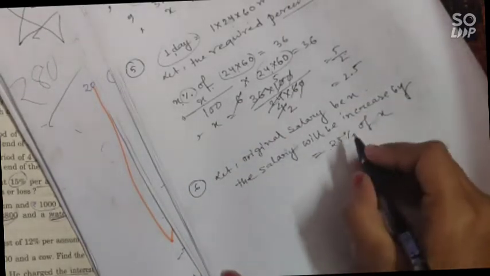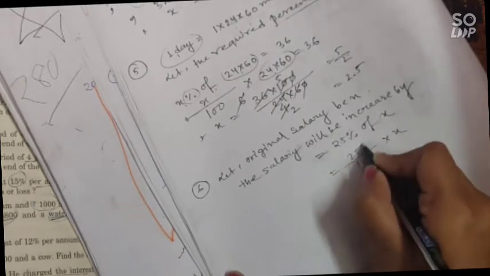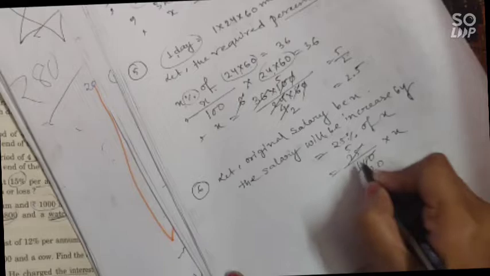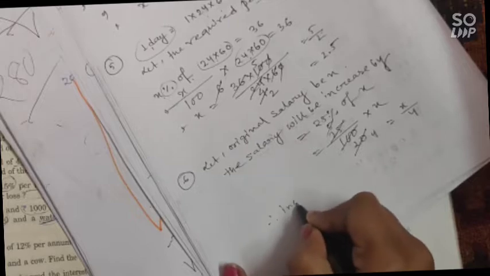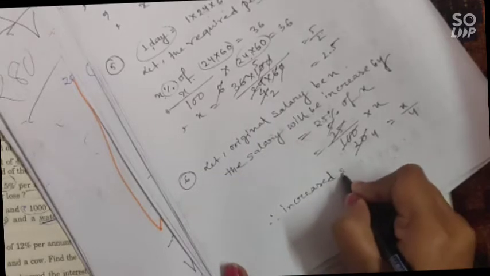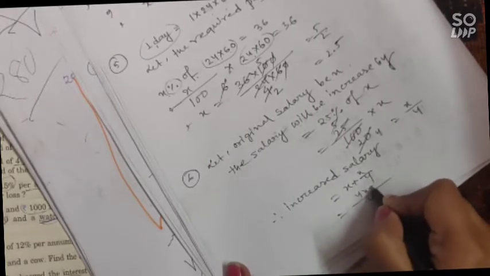It says 25% of the original salary, that is 25% of x. 25 by 100 into x. 5 5s are 25, 5 20s are 100, 5 4s are 20. So the salary will be increased by x by 4. So the increased salary will be x plus x by 4, that is 4x plus x, 5x by 4.